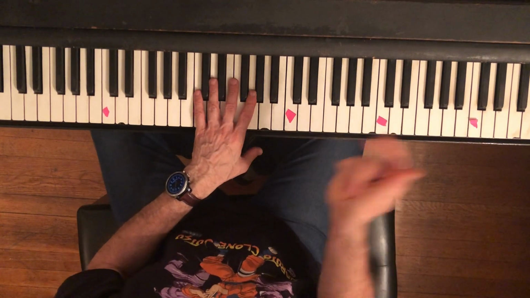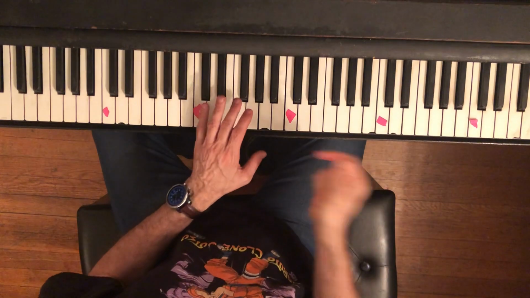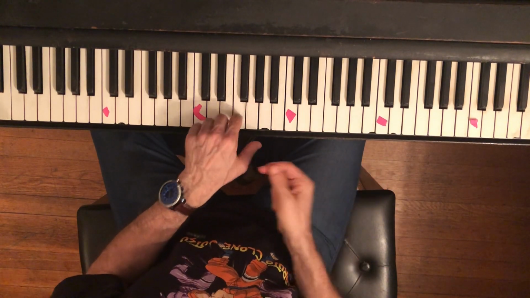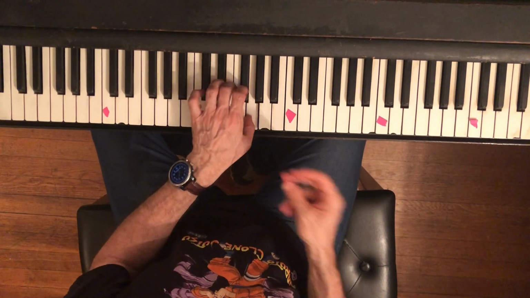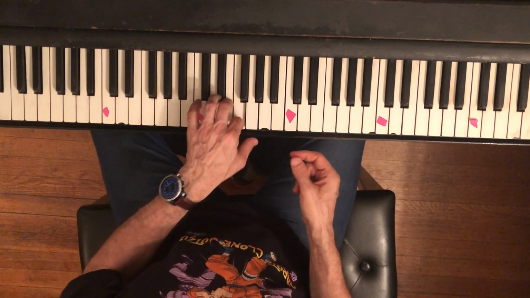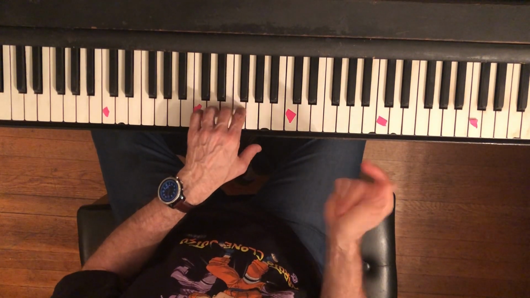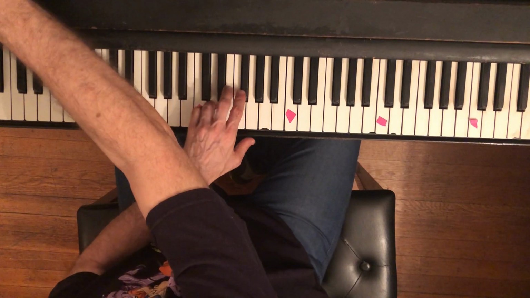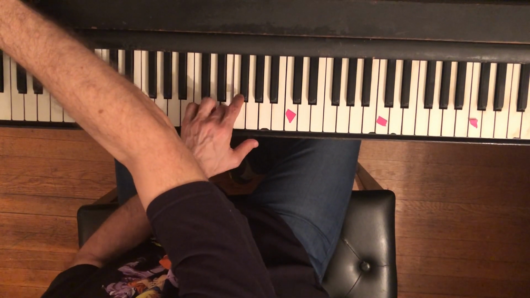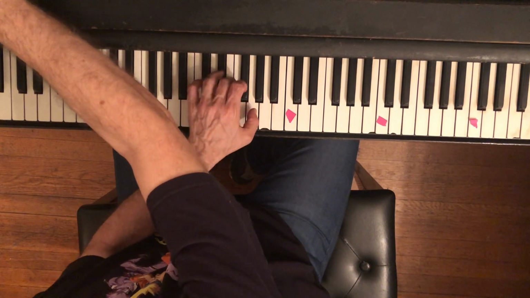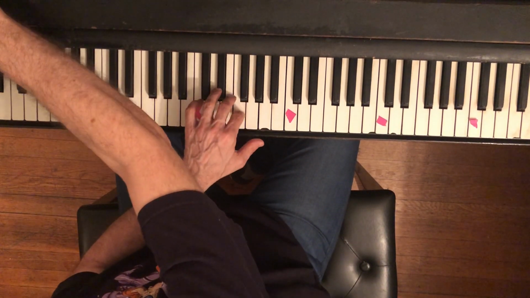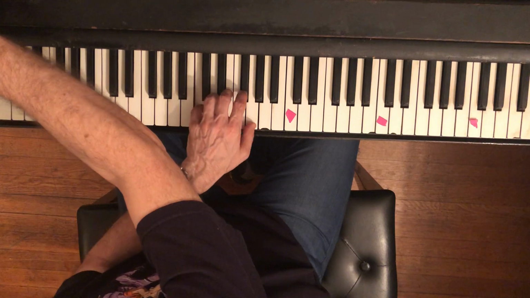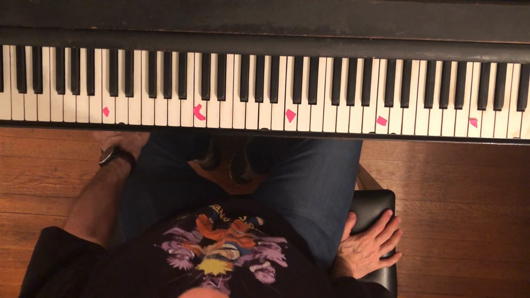It'll be a bass solo. 1, 2, 3, 4. Nice, huh? All right, you guys.